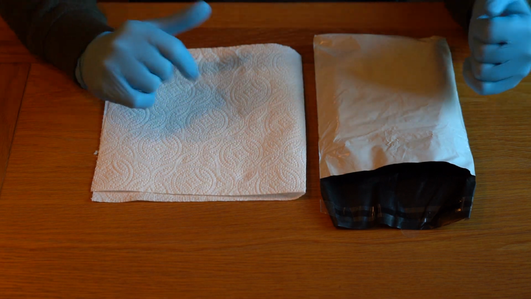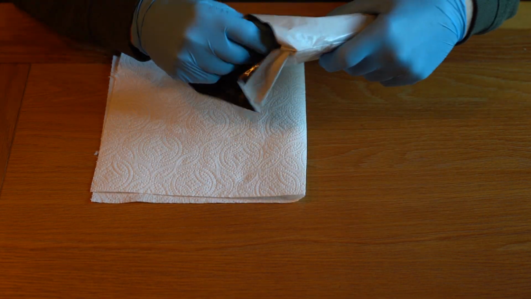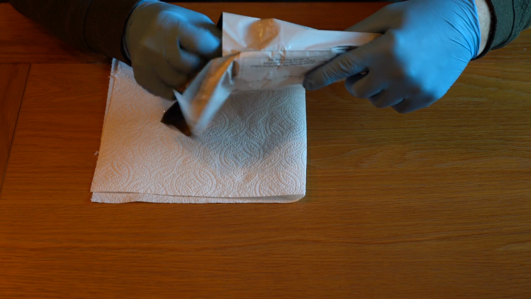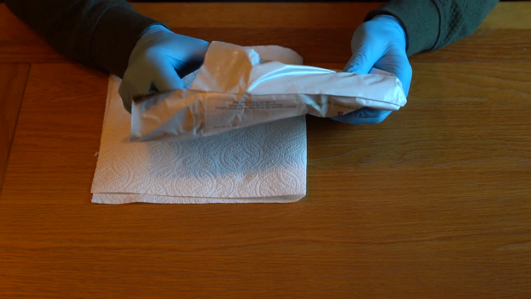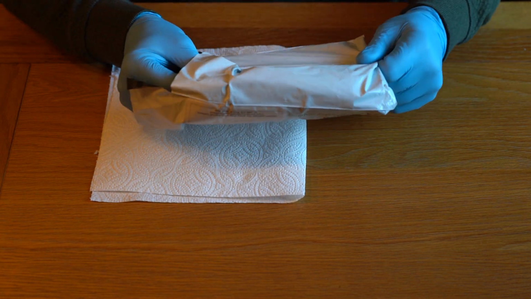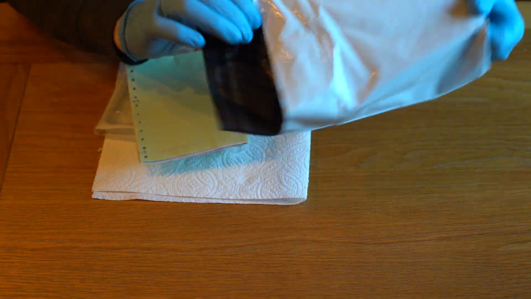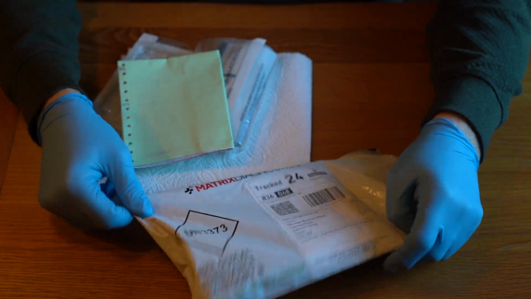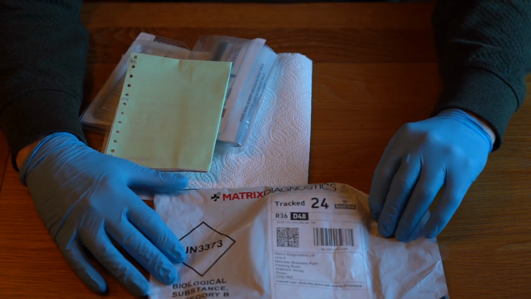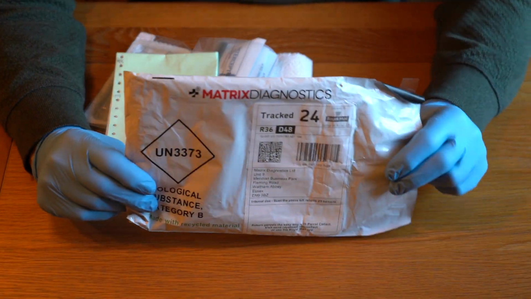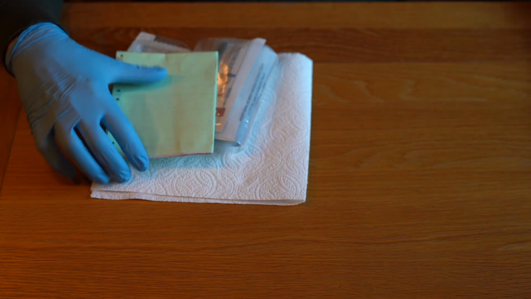So I've got my gloves on, I've got absorbent material. Let me show you the components of the kit. So first of all, we have a Track 24 envelope, which we're going to put the samples in to send off to the lab, so I can put that to one side.